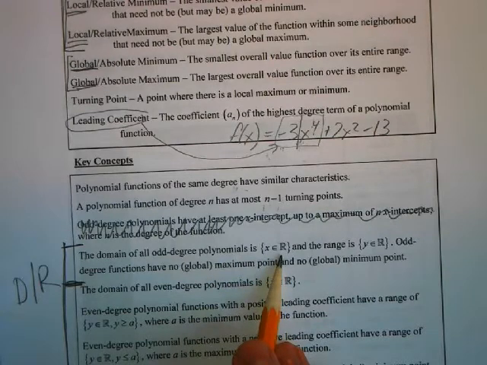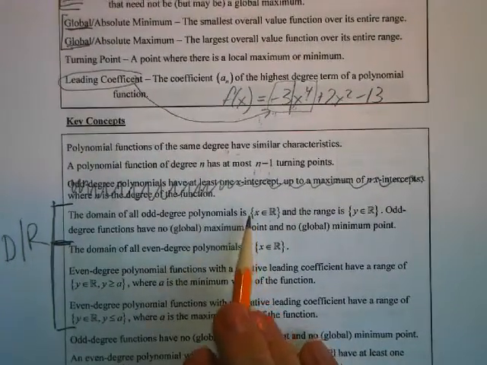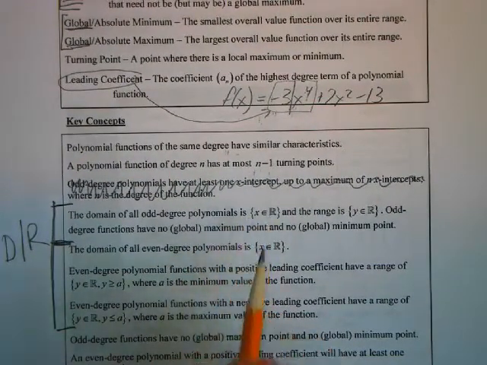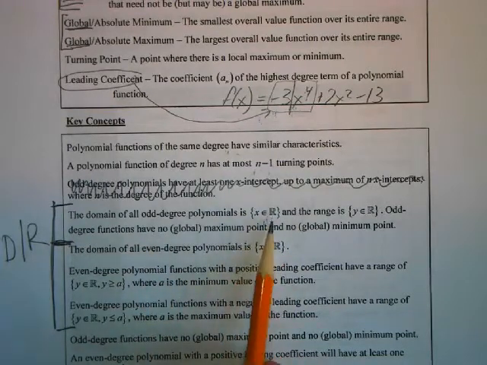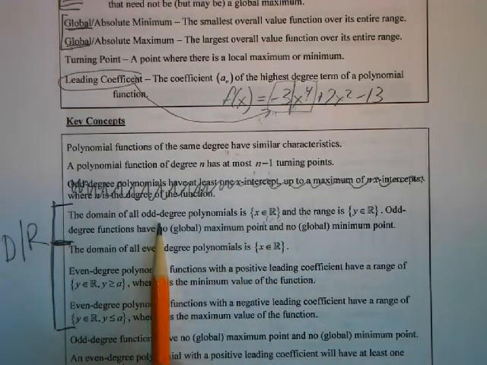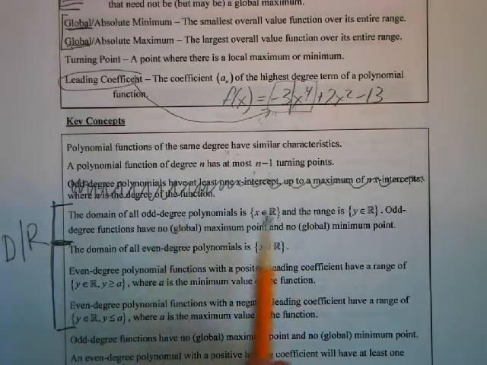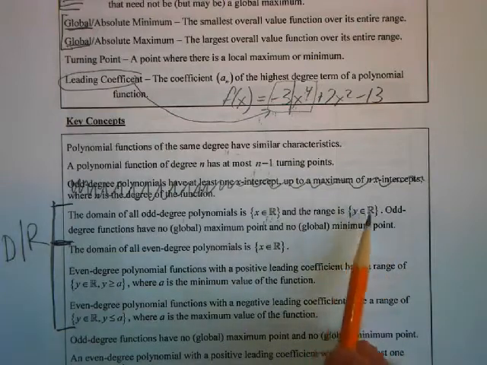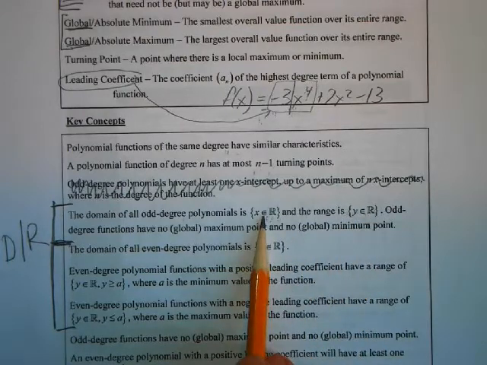We already know that's true. This should be nothing new. We talked about last lesson how the domain of all polynomials is all real numbers. But this is also pointing out that if it's an odd degree polynomial, the range is also every possible number. So y can be any real number, and x can be any real number for the domain.